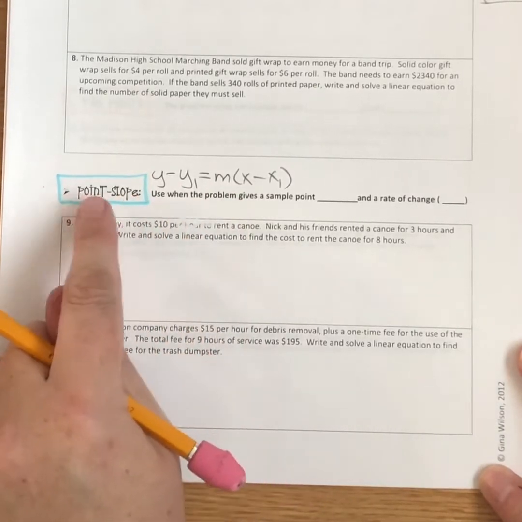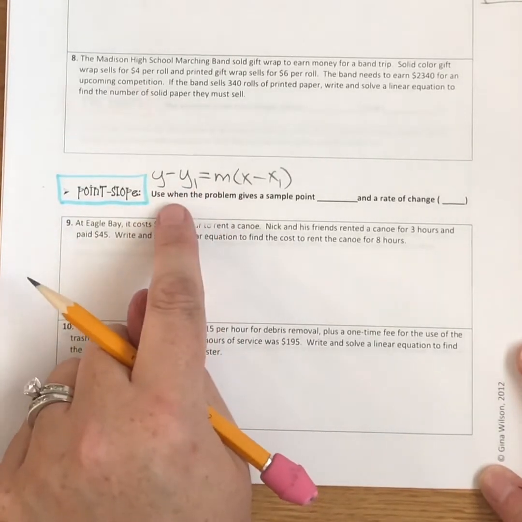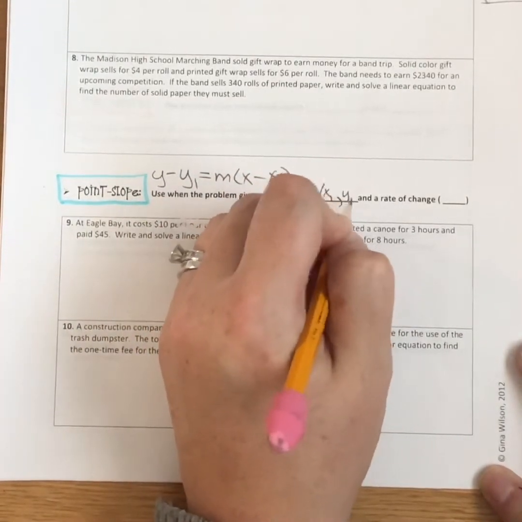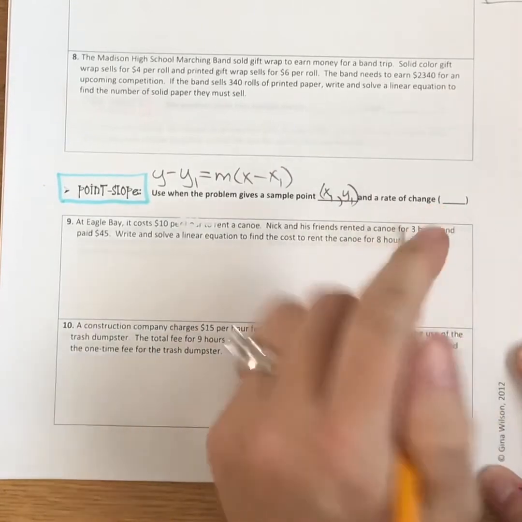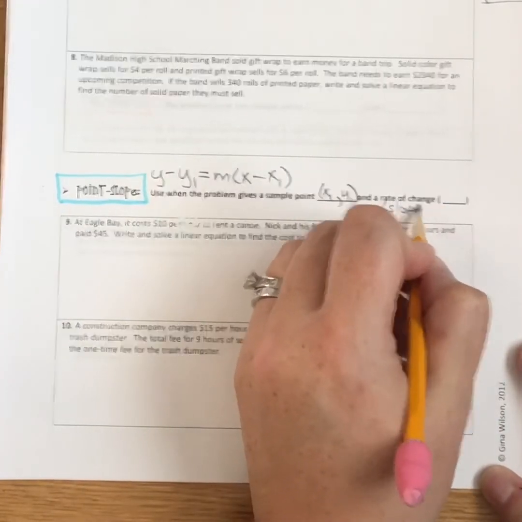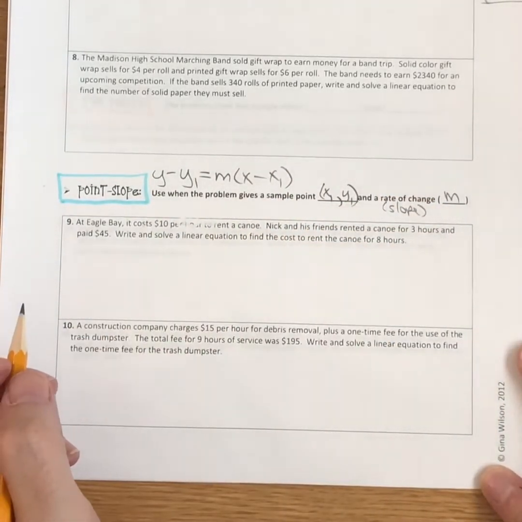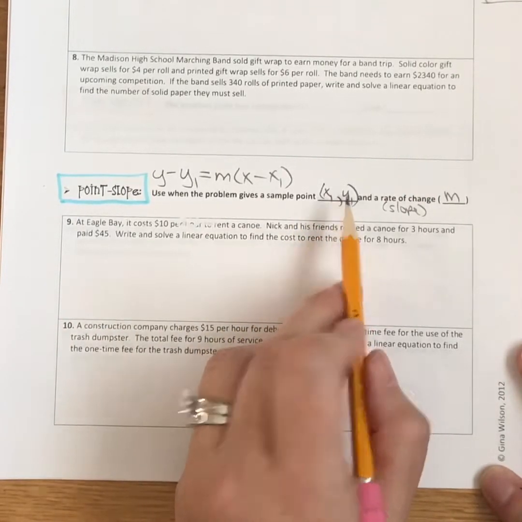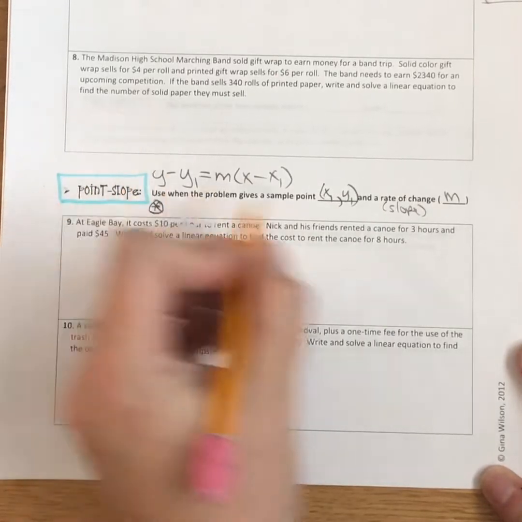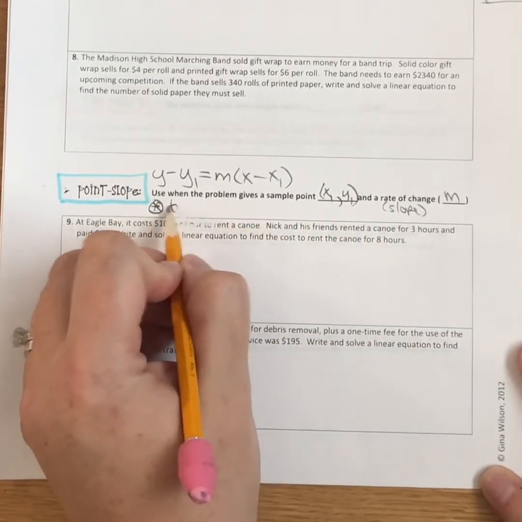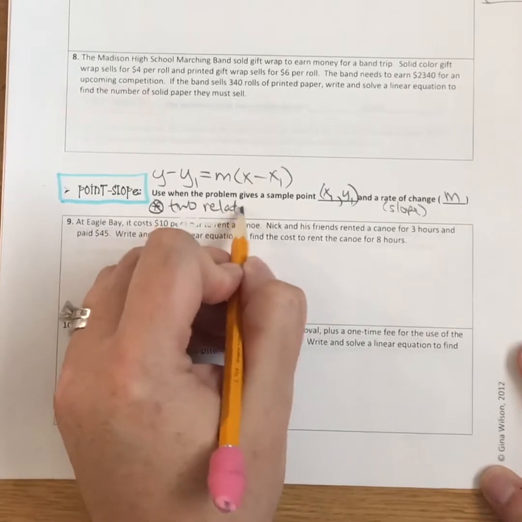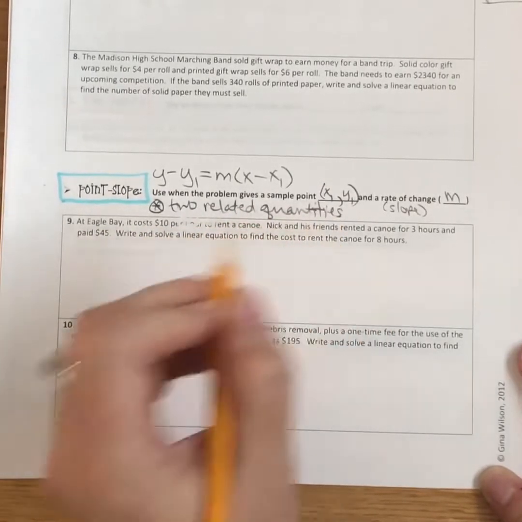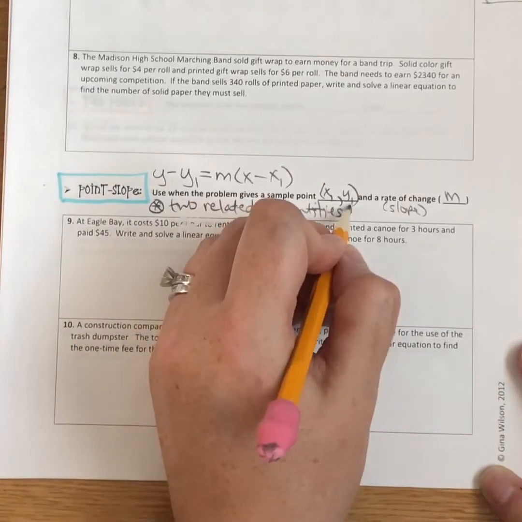Well, we know we're going to use the point slope formula when the problem gives a sample point, which we're going to plug in as our x1 and our y1, and a rate of change, which is basically the slope, or the m. Well, let me help you understand how to tell if it's related. It's basically two related quantities. Your x1, y1 is two related quantities. Okay, for this point.